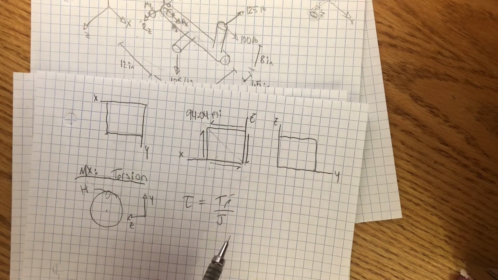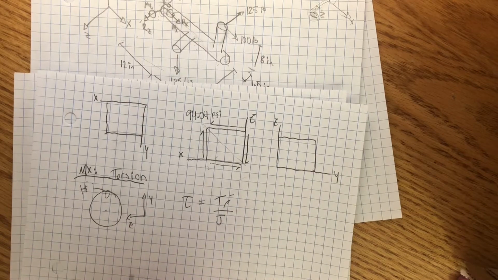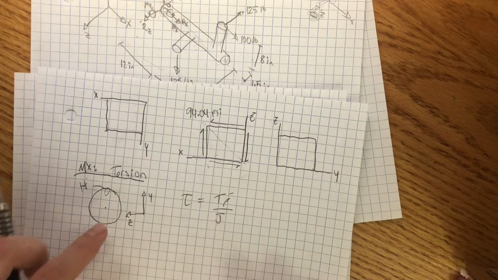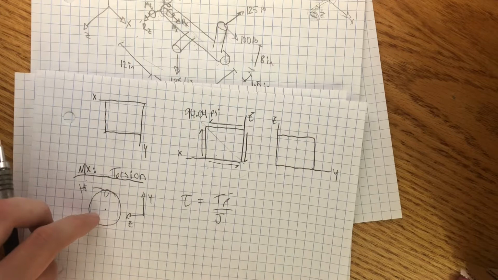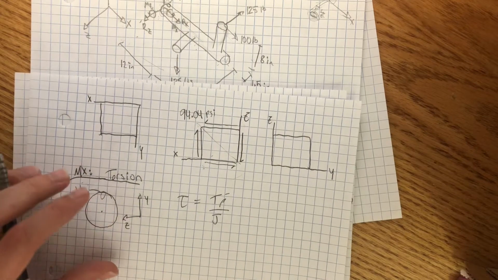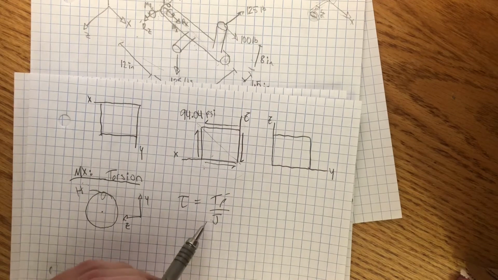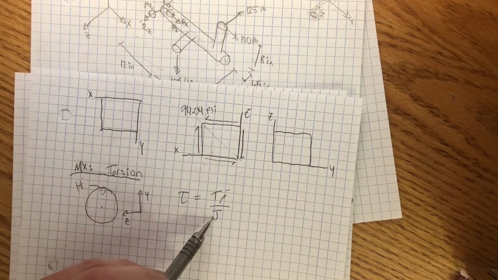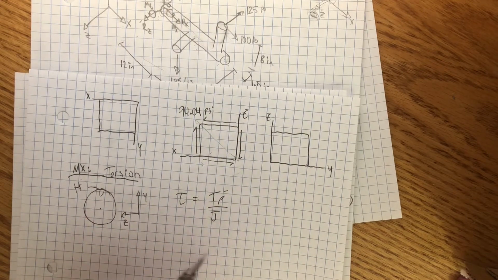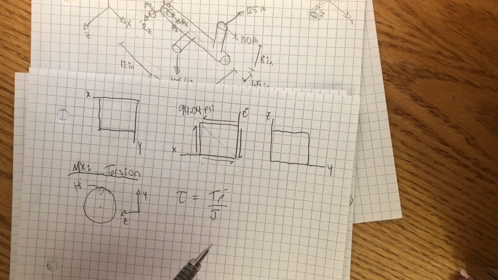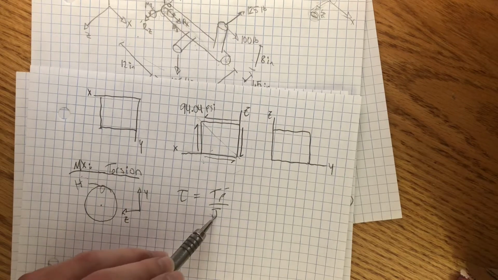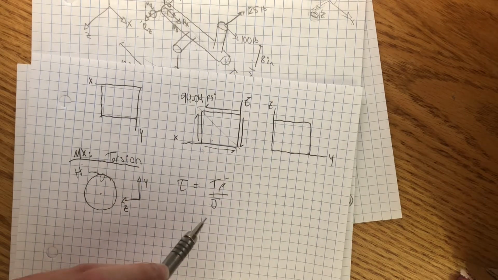And then rho is the distance from the center here to the point of interest, essentially. So for us, it'll be the radius. And then J is the polar moment of inertia. It's very similar to the area moment of inertia, but not entirely. Actually, it might be entirely similar.